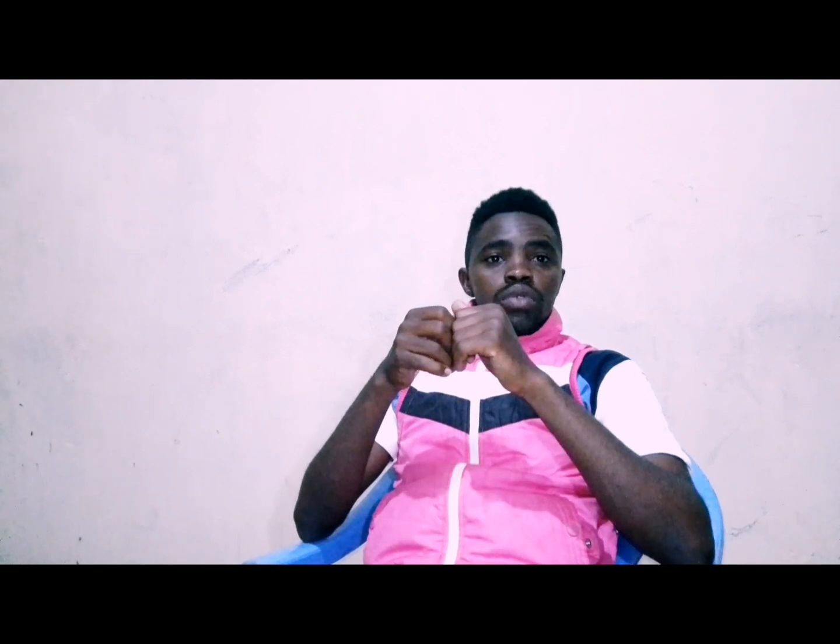We have the triad in the major scale. We have the triad for chord 1, which is do, mi, so. The triad for chord 2, which is re, fa, la. The triad for chord 3, which is mi, so, ti.